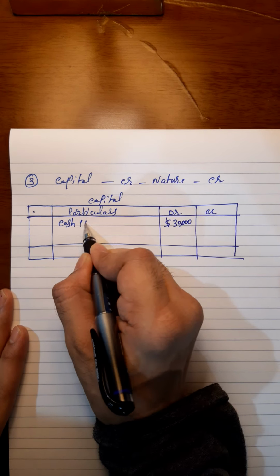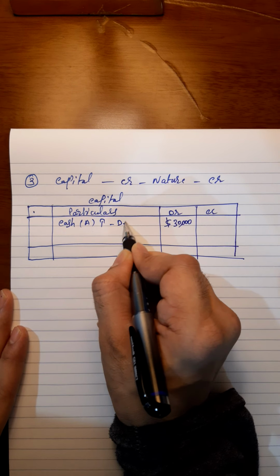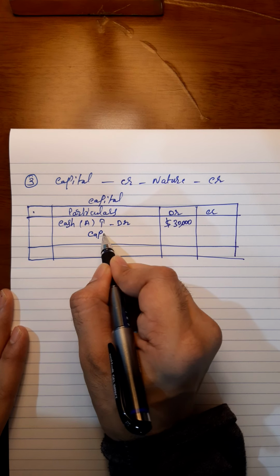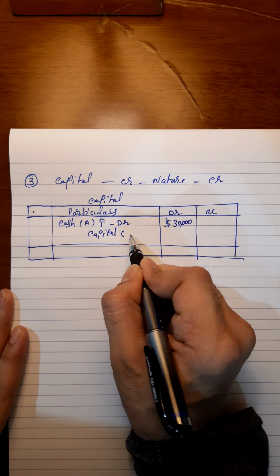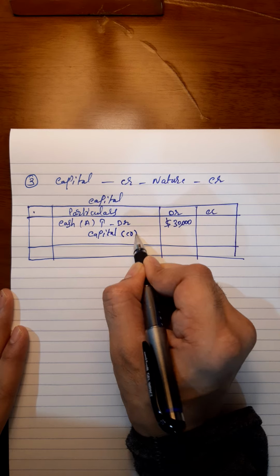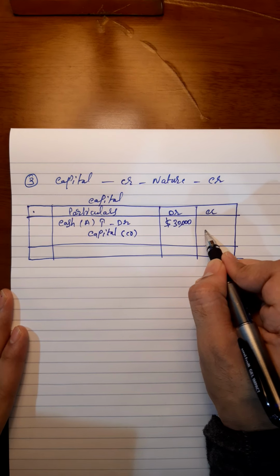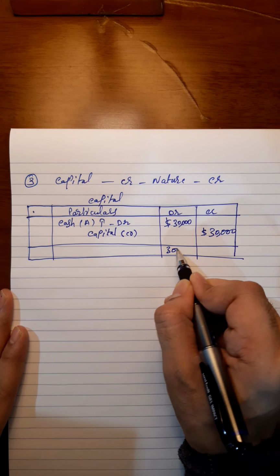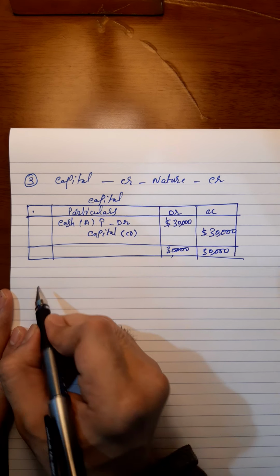Cash is our asset. Cash is increasing and cash will debit. The business owner is bringing capital. I told you capital will credit. It has credit nature. So capital 30,000 will credit. Both sides equal.